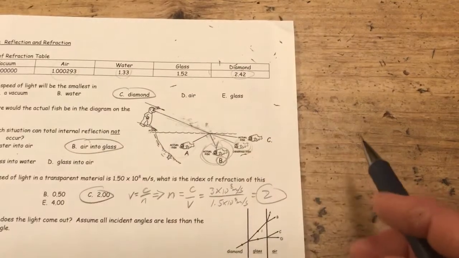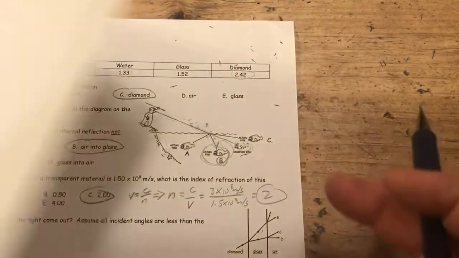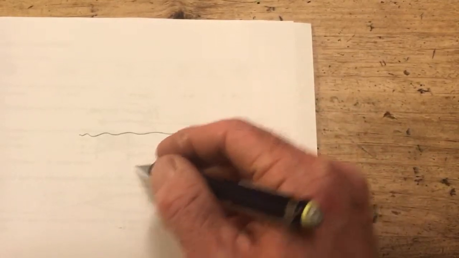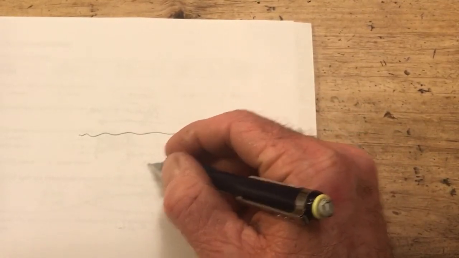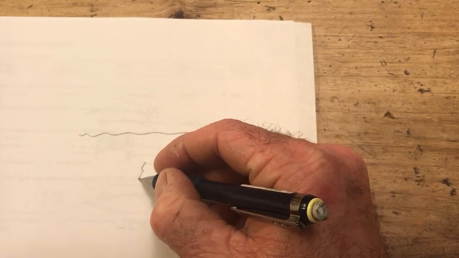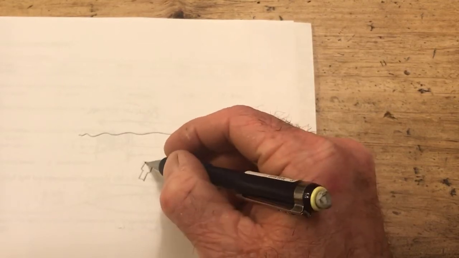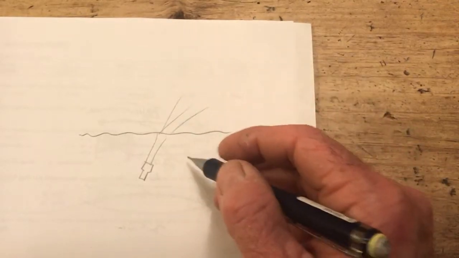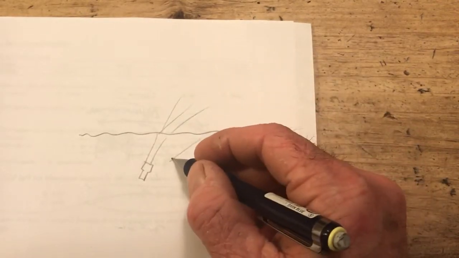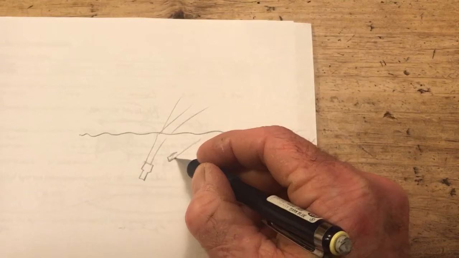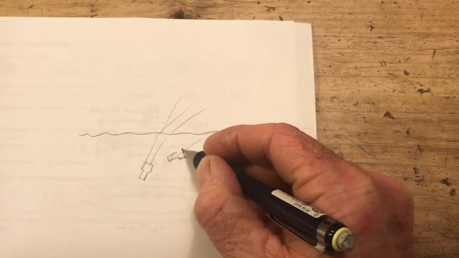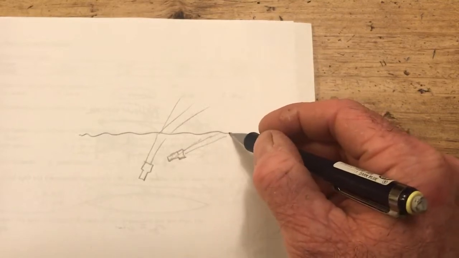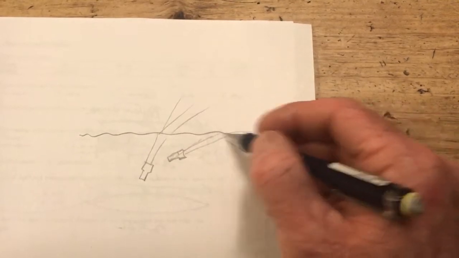Total internal reflection, it happens, let's say we've got some water here, and if you do have a flashlight and you're trying to shine it out of the water like this, it might make it out of the water. But if you shine it at a really low angle like this, I don't know, there's some angle, the critical angle, and if it's a low enough angle, none of that light's going to get out.